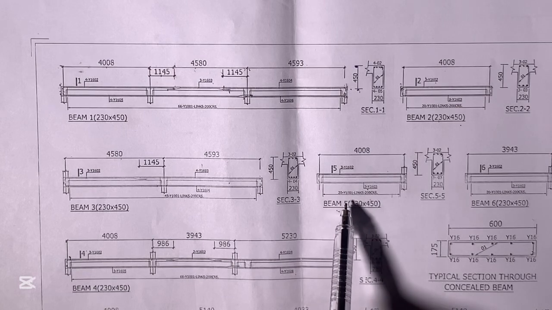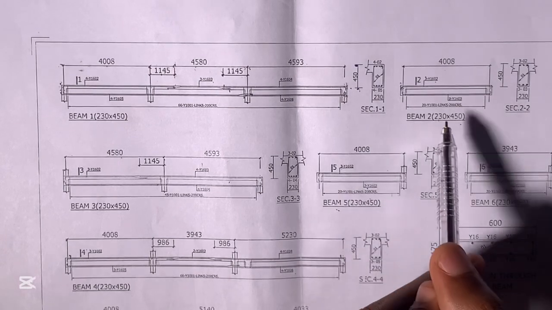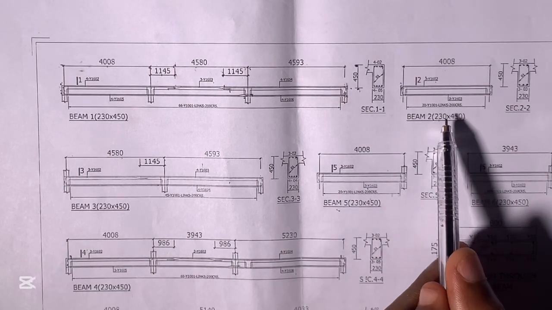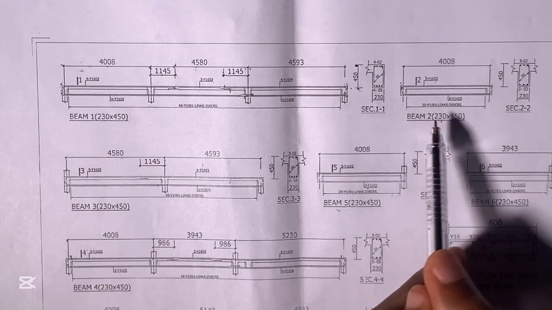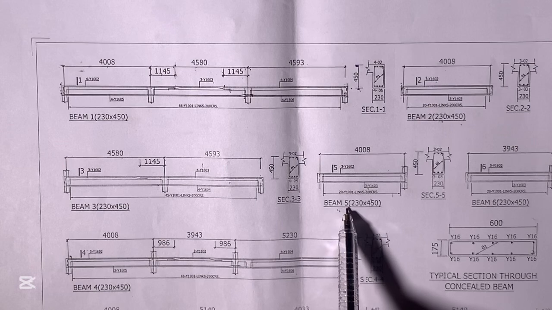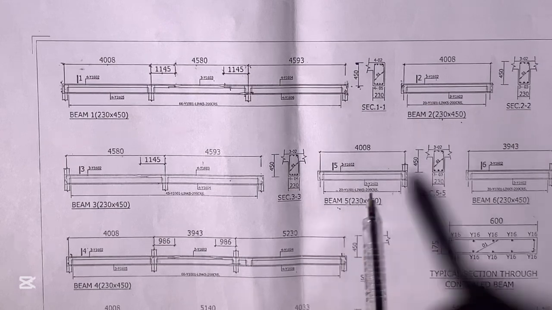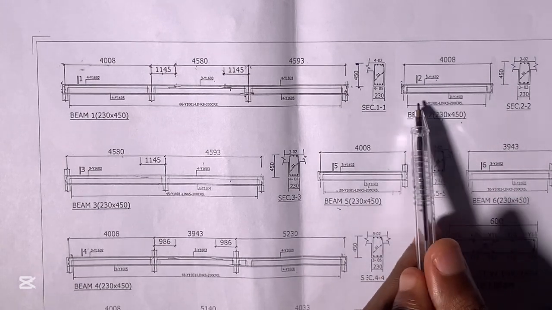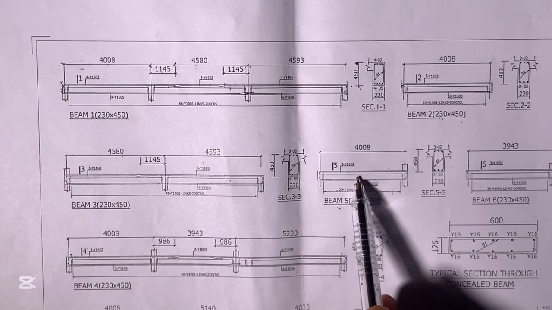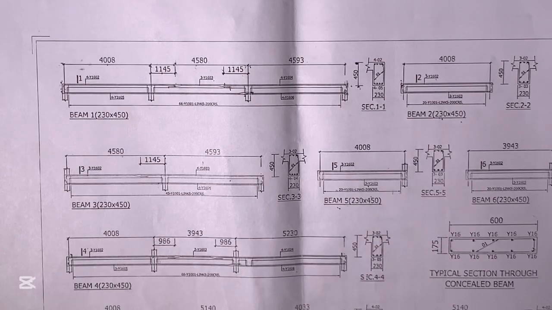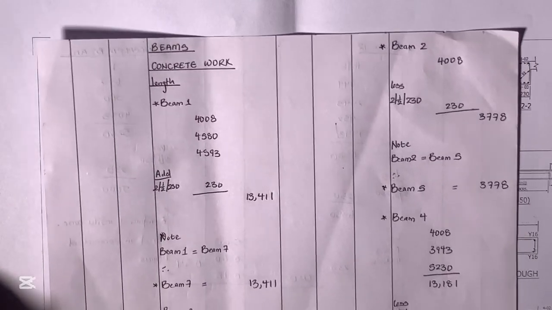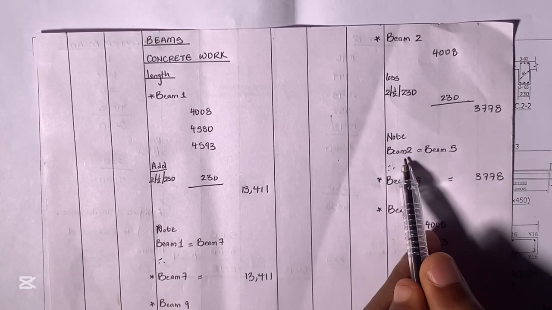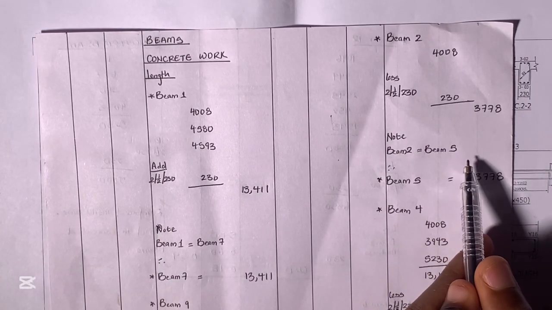Now remember, when we're calculating our concrete for beam 2, we said that beam 2 is equal to beam 5, meaning that the volume of concrete in beam 2 will be equal to the volume of concrete in beam 5, meaning that also the reinforcement in beam 2 would be the same reinforcement in beam 5. So let me just bring the previous measurements that we did, so you can see, note, beam 2 is equal to beam 5.